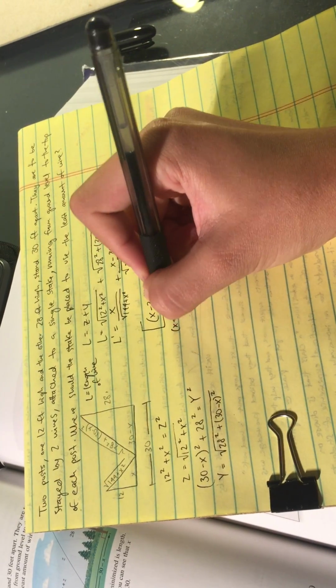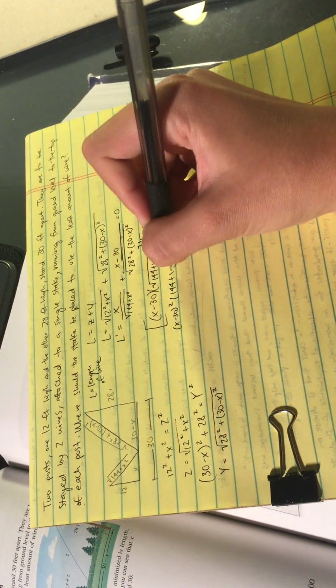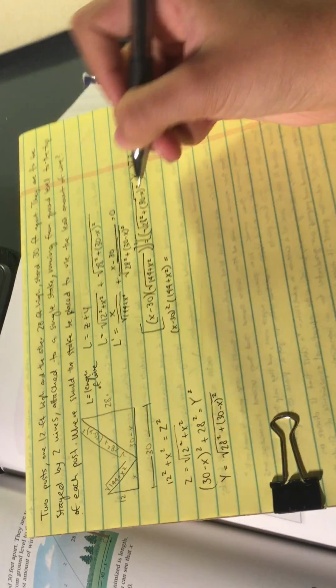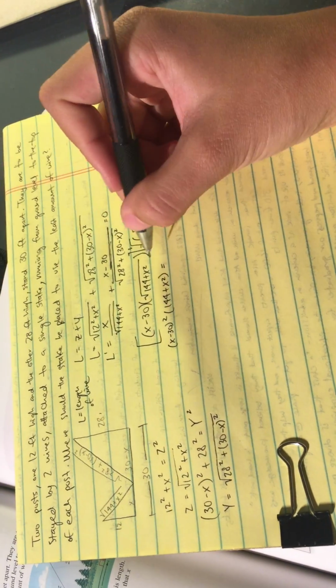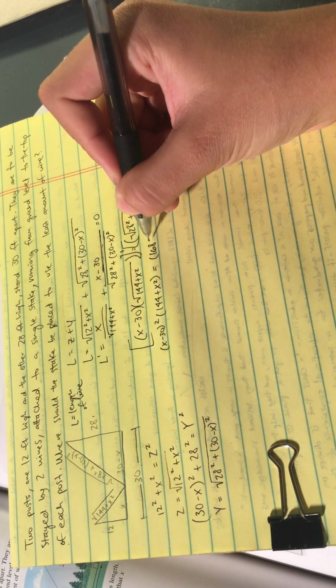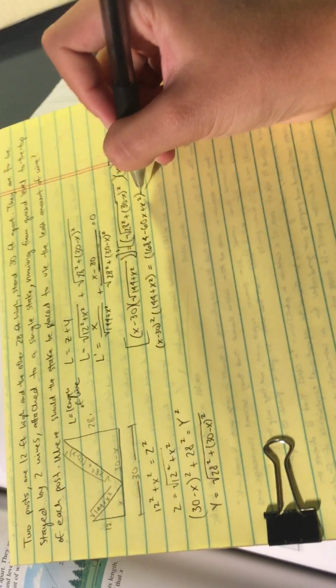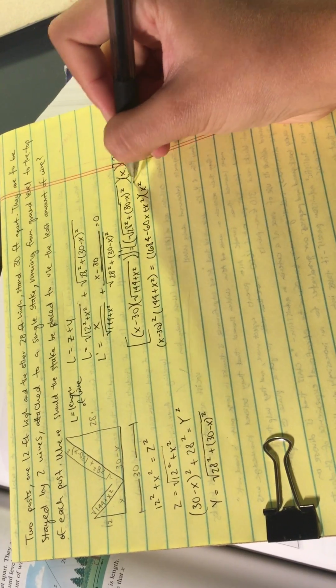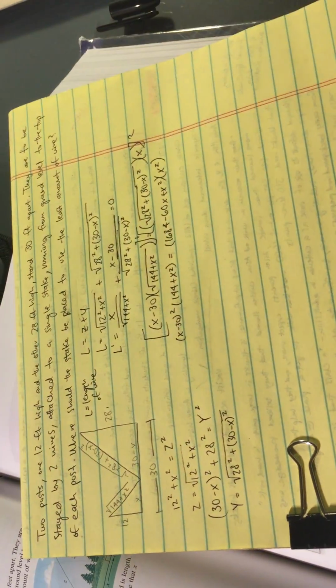And you get x minus 30 squared times 144 plus x squared. And that's equal to, when you expand this out, you get 1,684 minus 60x plus x squared times x squared. You get that, and then you need to keep on expanding.